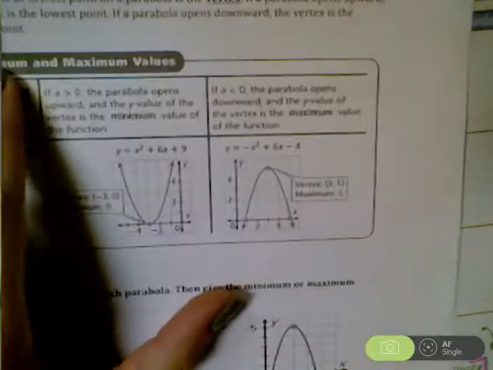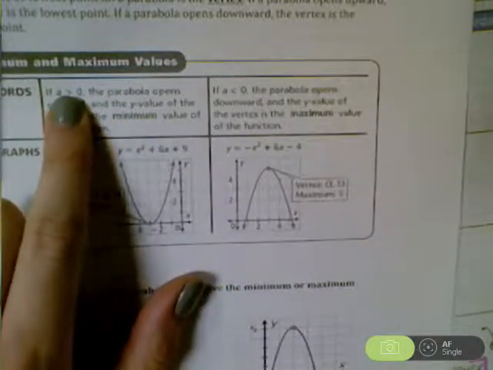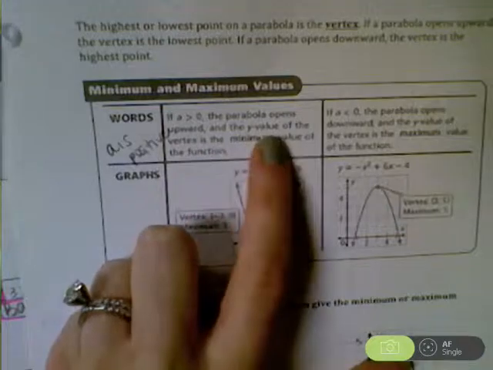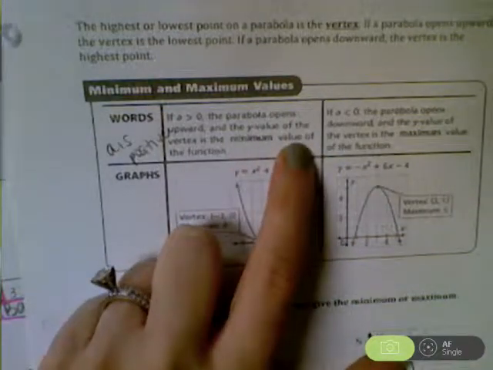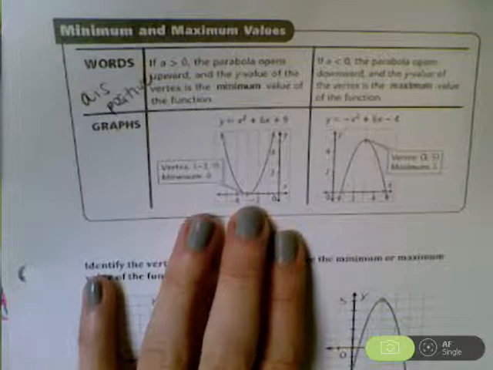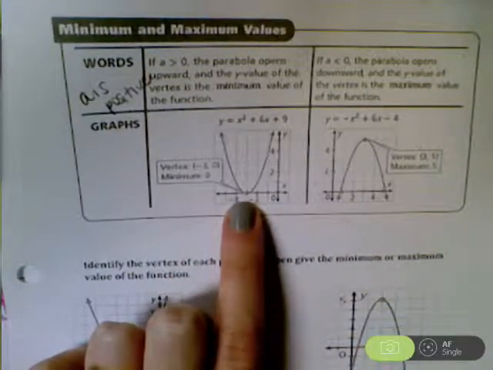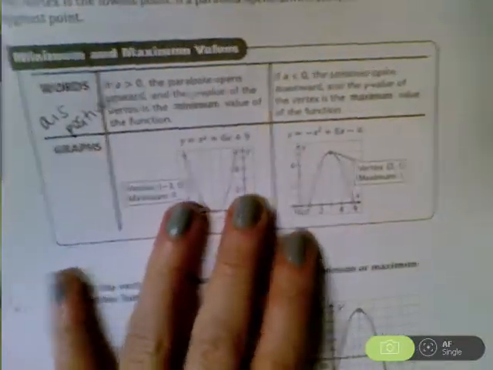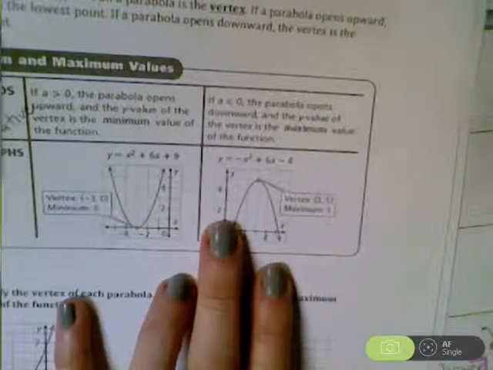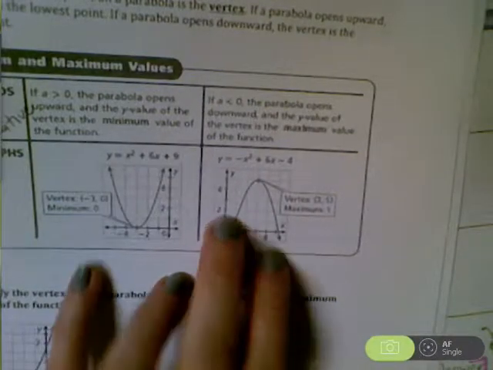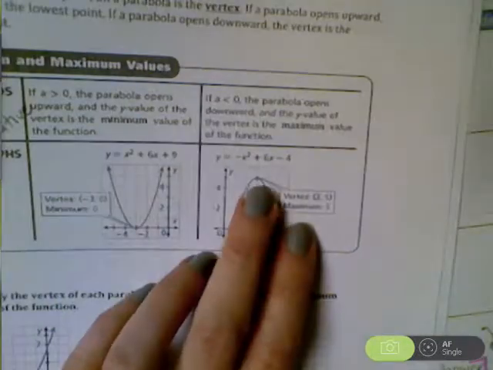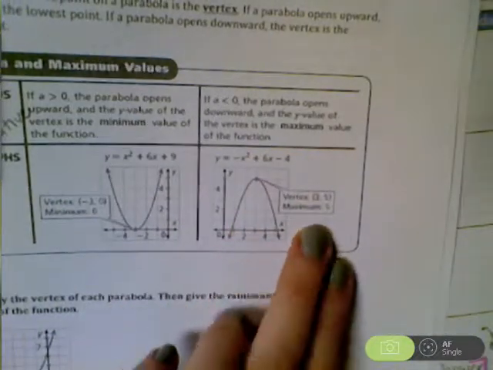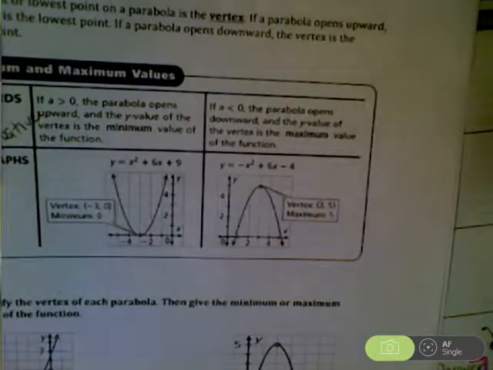Parabolas also have what are called minimum and maximum values. If a is greater than 0, so basically if a is positive, the parabola opens upward and the y value of the vertex is the minimum value of the function. So look at the example here. The vertex here is at the bottom of the parabola, which is why the y value of the vertex is the minimum because it's at the very bottom. Over here, if a is less than 0, the parabola opens downward and the y value of the vertex is the maximum value of the function. So in this example, the vertex is the point (3, 5), which means the maximum is 5 because it's at the top of the parabola.